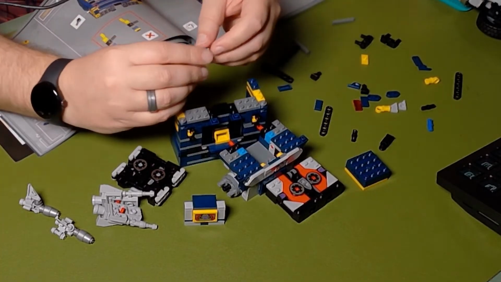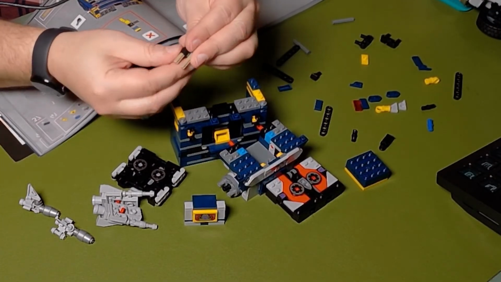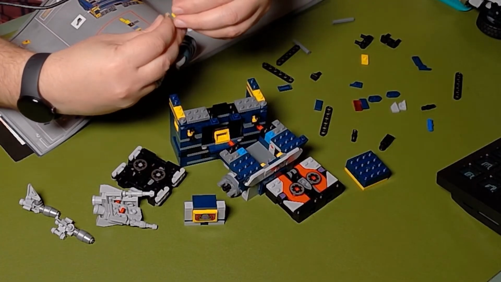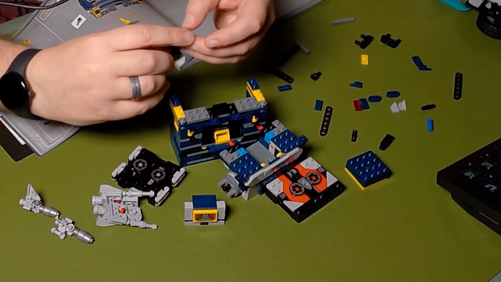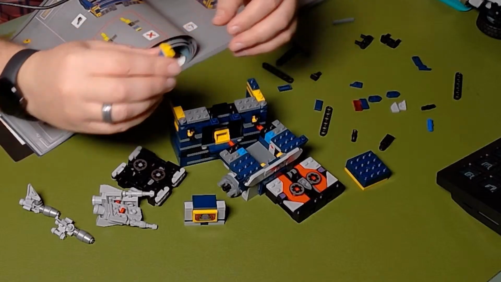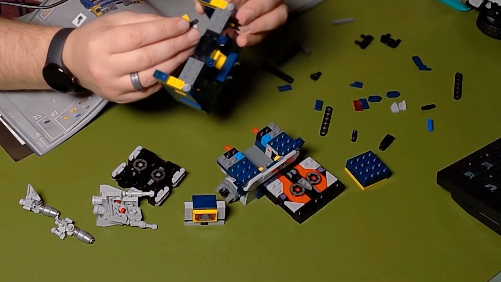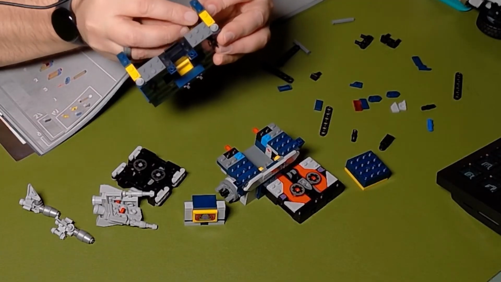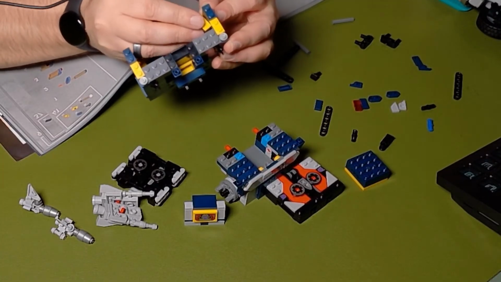Okay, so these two, then this one goes on here with these yellow pieces on here. And then this yellow piece on here. Okay. And it goes in this one here. But, oh, no. I gotta turn it. There we go.